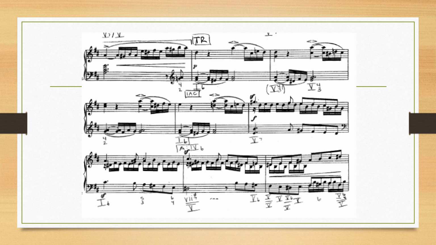So you can really tell after that modulation to A major occurs that the rhythm really starts to pick up. We get running 16th notes and a sforzando there in that measure right after the modulation.